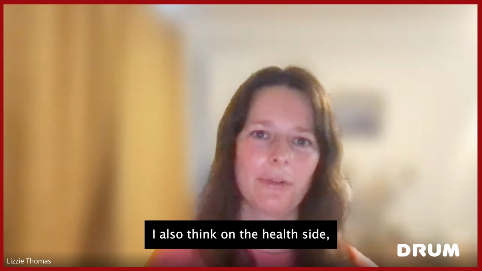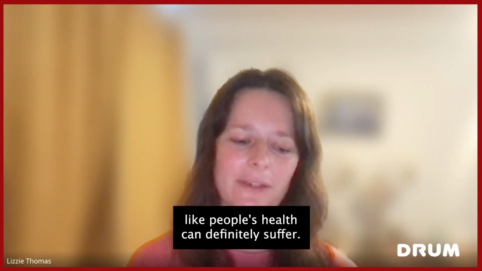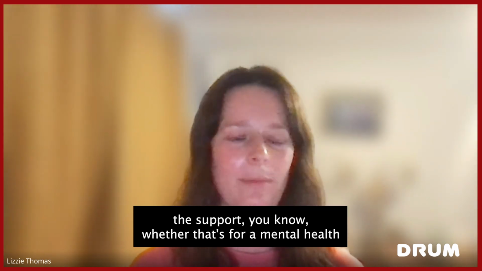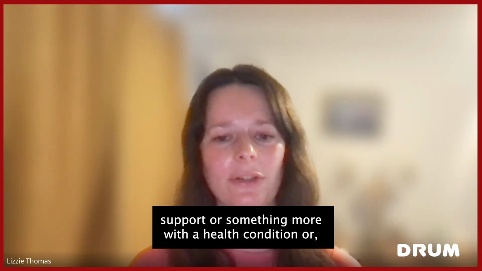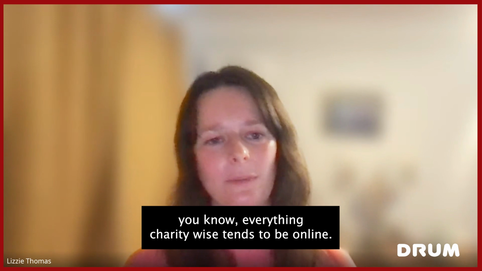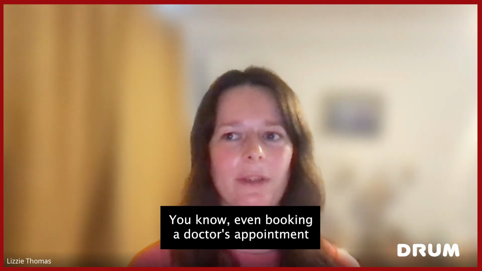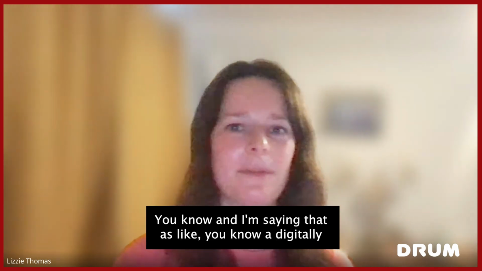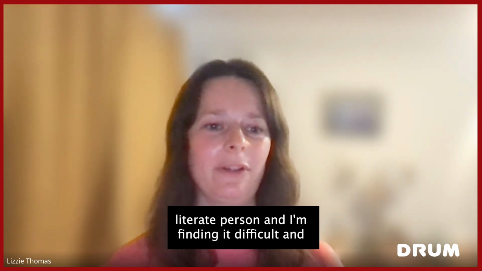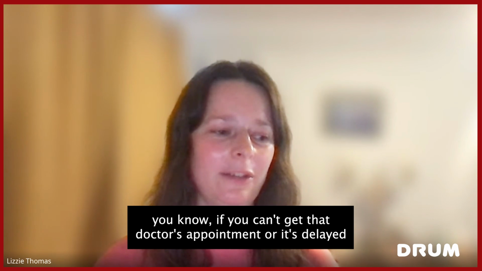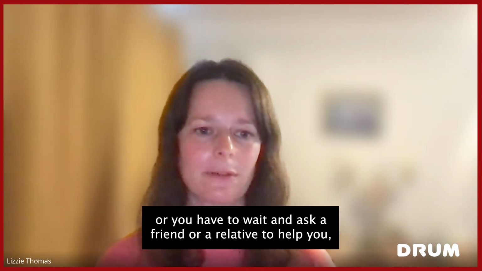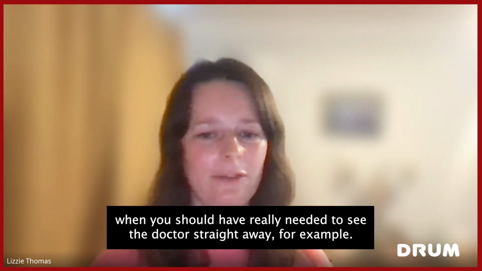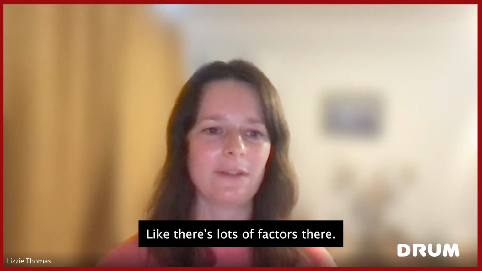I also think on the health side, people's health can definitely suffer. If you can't get that access, the support, whether that's mental health support or something more with a health condition, everything charity-wise tends to be online. Even booking a doctor's appointment, the platform our doctors use is incredibly difficult to use, and I'm saying that as a digitally literate person. If you can't get that appointment, or it's delayed, or you have to ask a friend or a relative to help you, you might have already waited another week when you really needed to see the doctor straight away. There are lots of factors there.